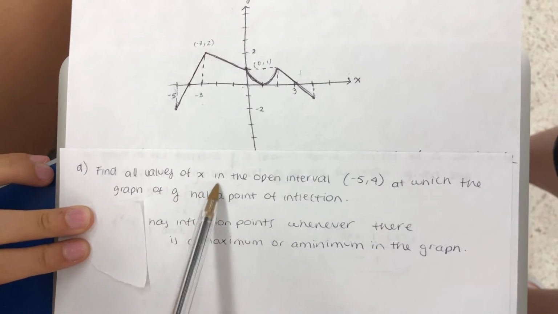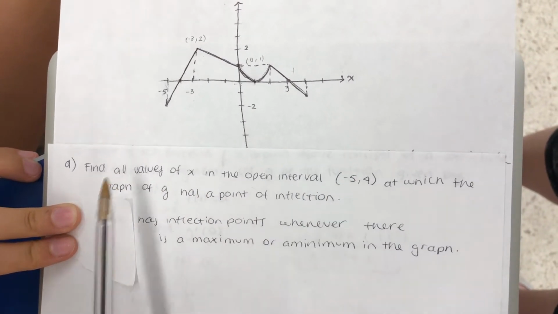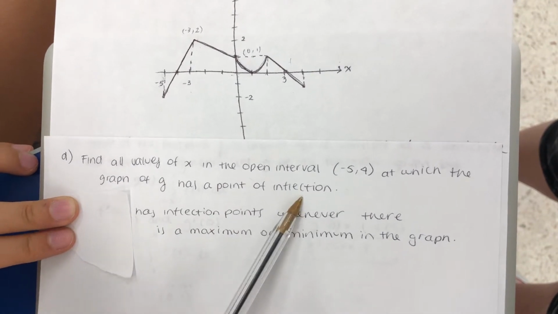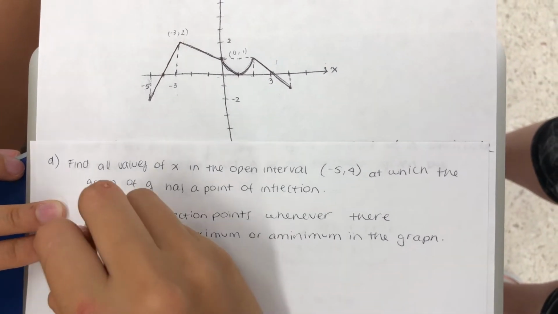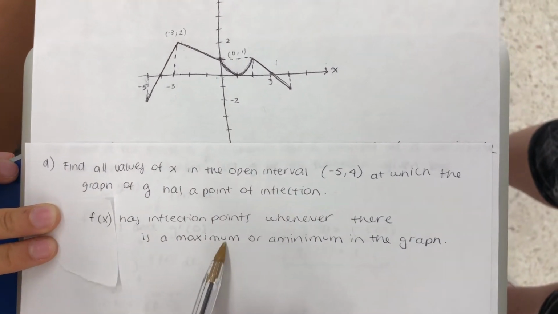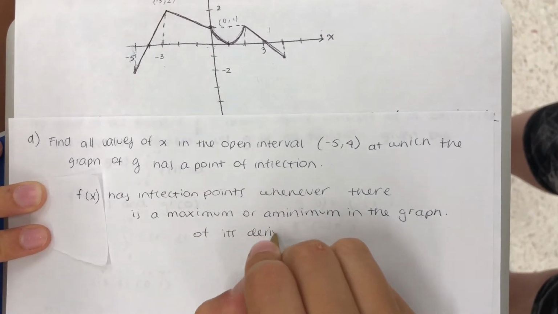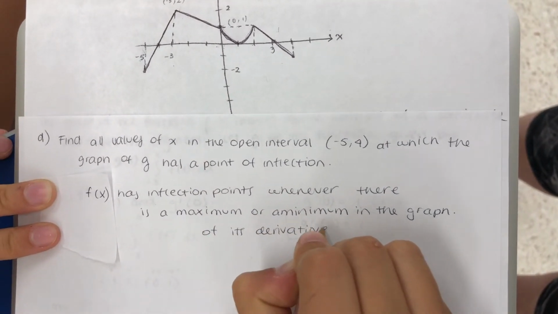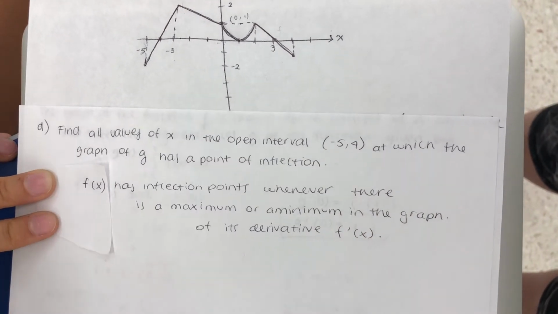Okay, for the last question, it says find all the values of x in the open interval -5 and 4 at which the graph of g has a point of inflection. So remember, to find the point of inflection, we have to follow the rule that says f of x has inflection points whenever there is a maximum or a minimum in the graph of its derivative. So that would be in f of x, first derivative of f of x.